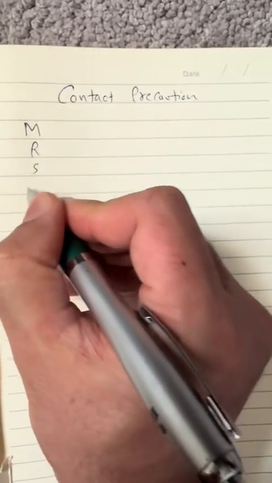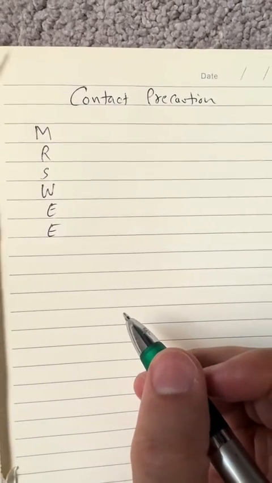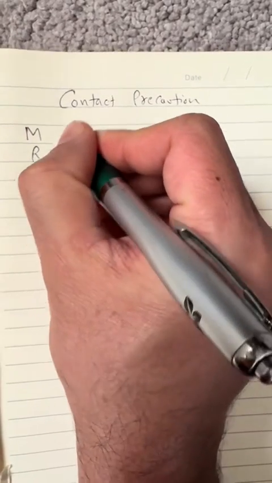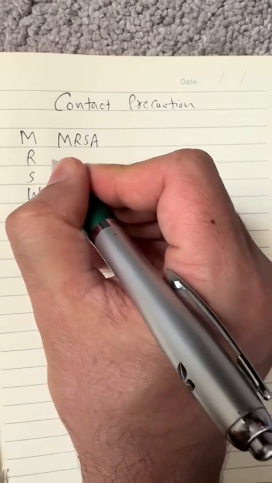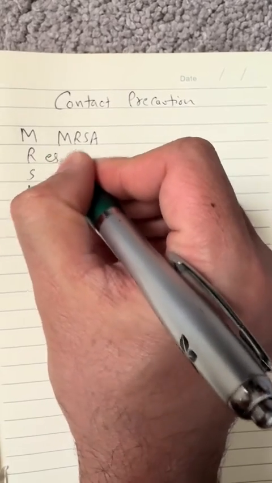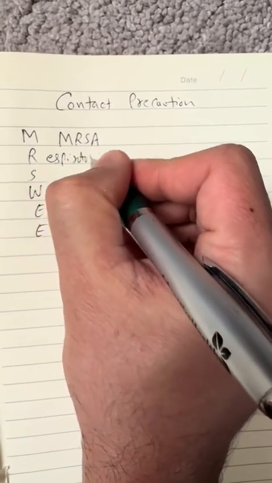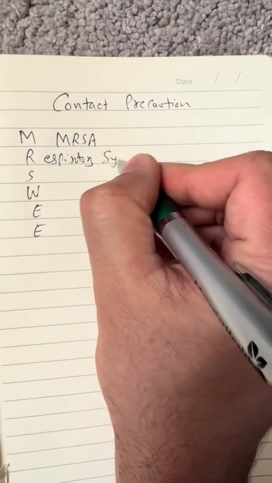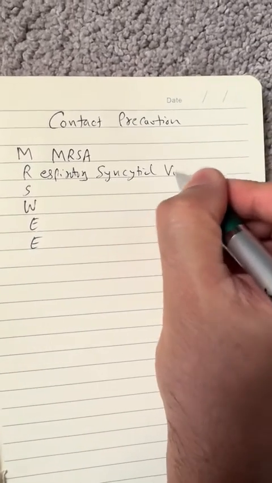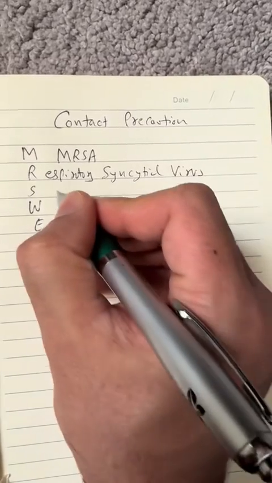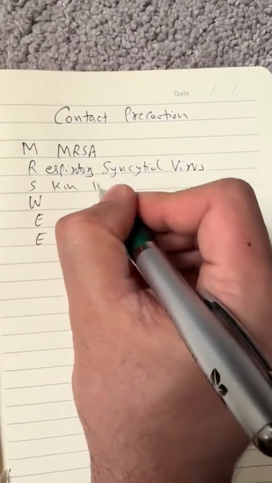Mrs. V. That's the mnemonic you will remember, Mrs. V. M stands for MRSA. R for respiratory, respiratory syncytial virus. S for skin infection.